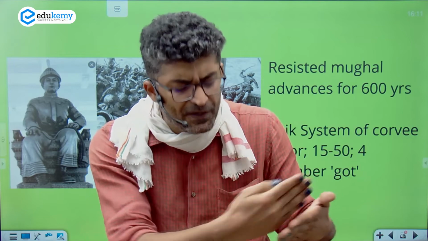that every male from 15 to 50 will be divided into groups called goat with 4 members. And every year, this goat will have to send one person in the services of the state for building roads, for this, for that. And during war, the goat will have to contribute even more. And when I am gone, the other members of the goat will take care of my land and my property.